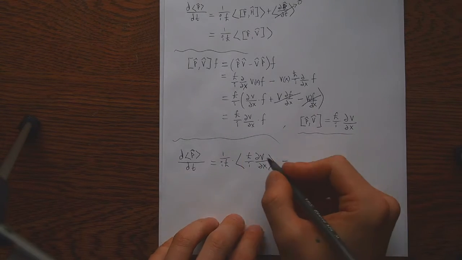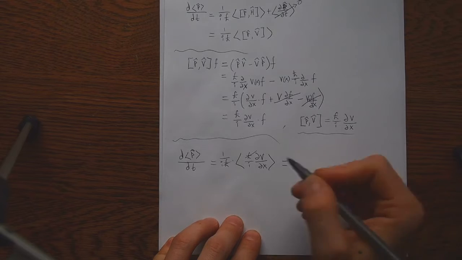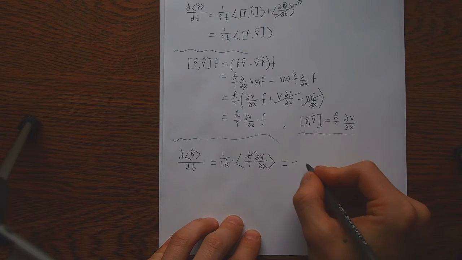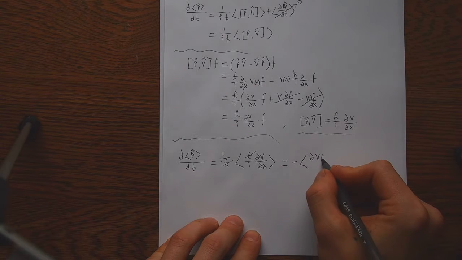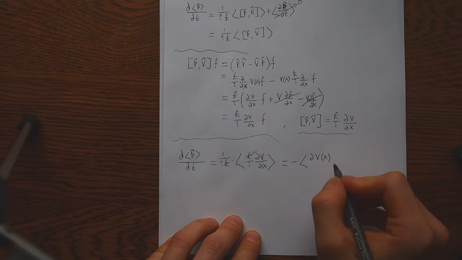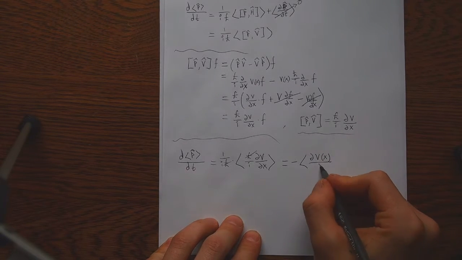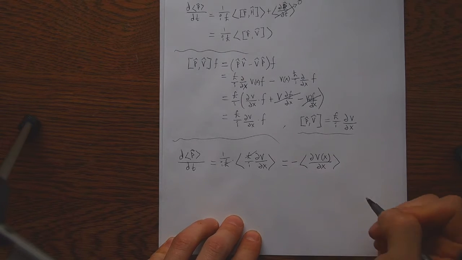Now if we factor this out, the h bars are going to cancel, the i times i just becomes minus 1, and we get the expectation value of the potential energy as a function of position, and this will be important later with respect to position.